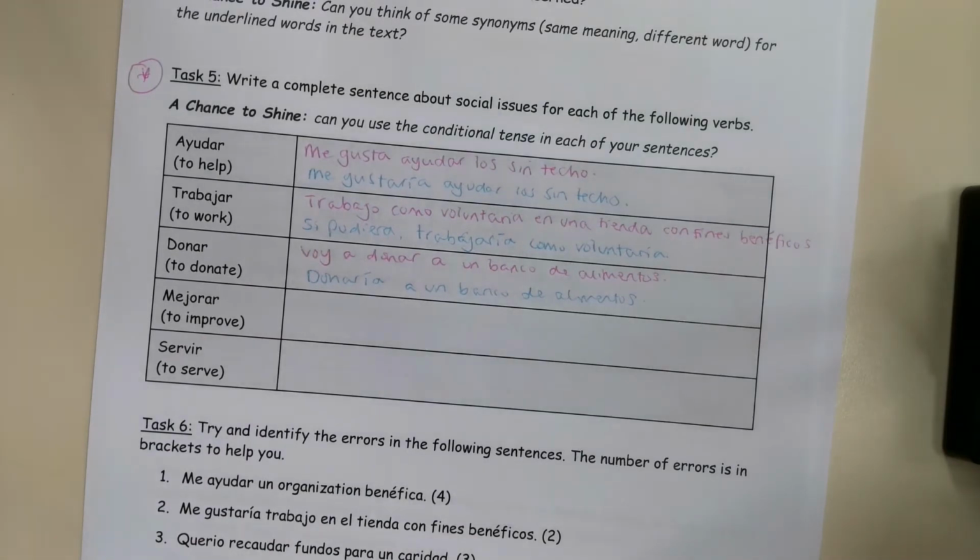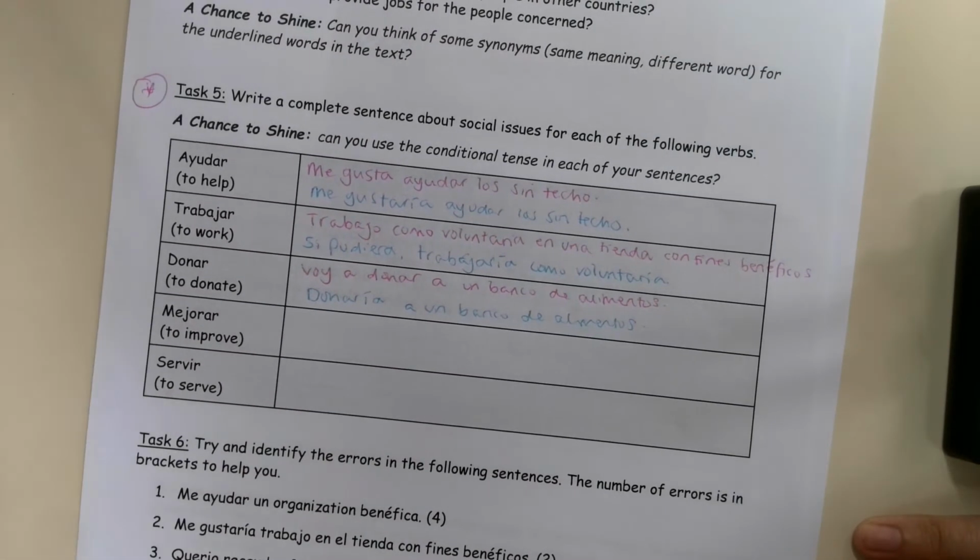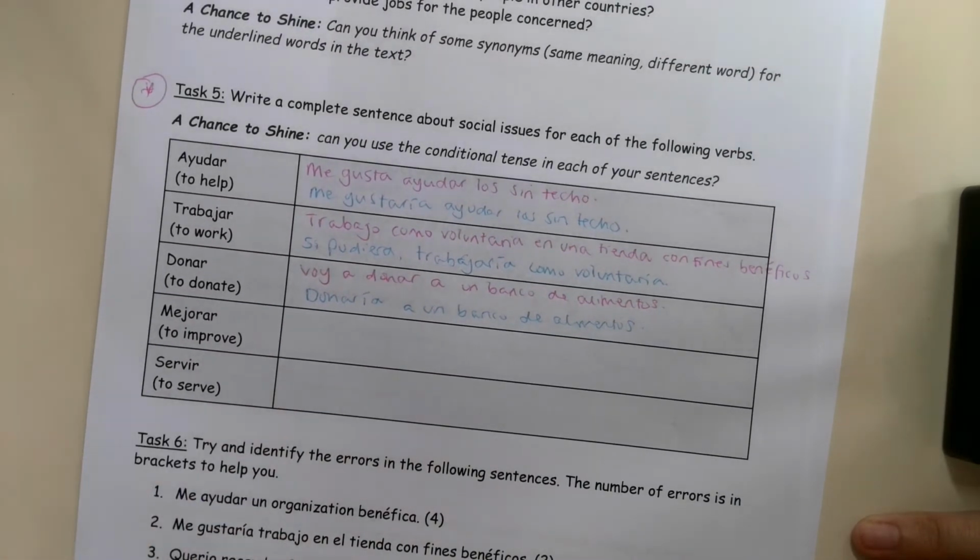Mejorar is to improve. So we are going to say, we are going to improve. In fact, we're going to say the government is going to improve the situation.